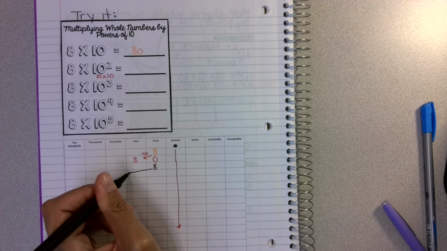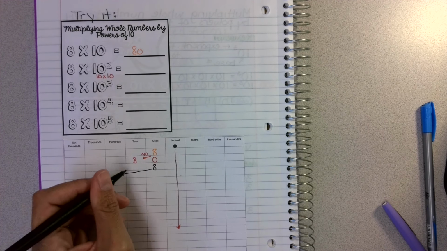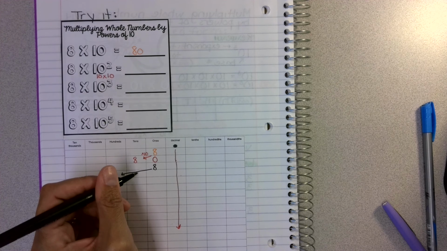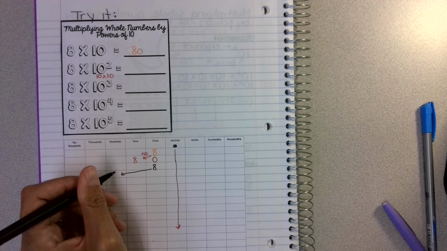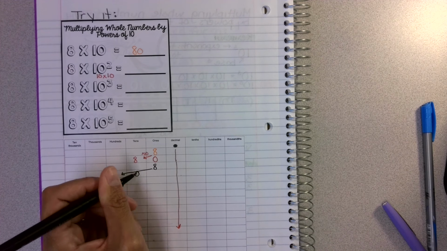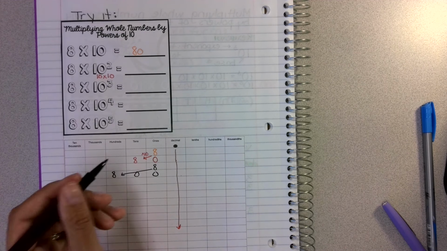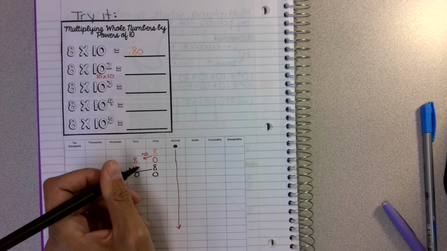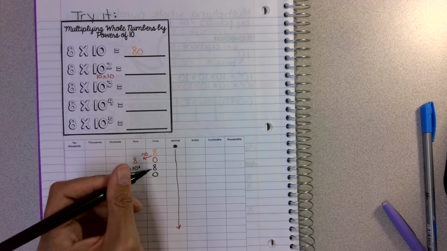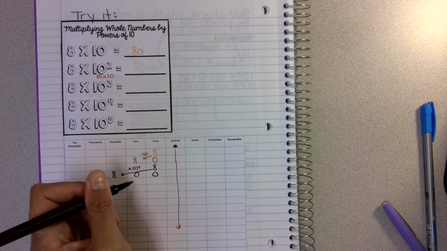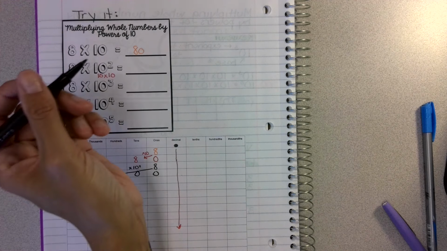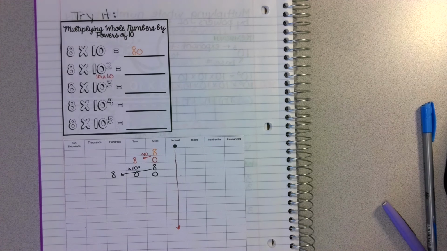I'm going to move it 2 spots. Because this is times 10 is the first one. So times 10 times 10. So now my 8's here, and I need to put my placeholders. So this was times 10 to the second power, because I moved it 2 spaces, 1, 2.